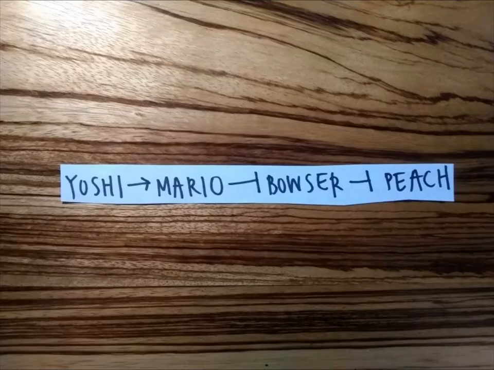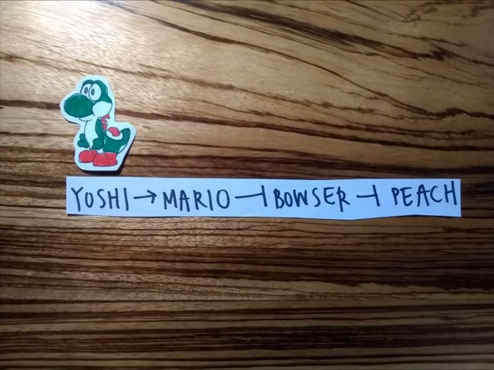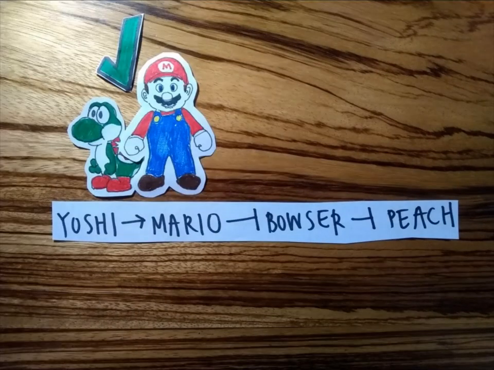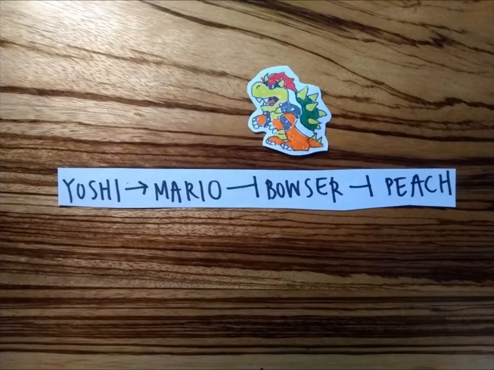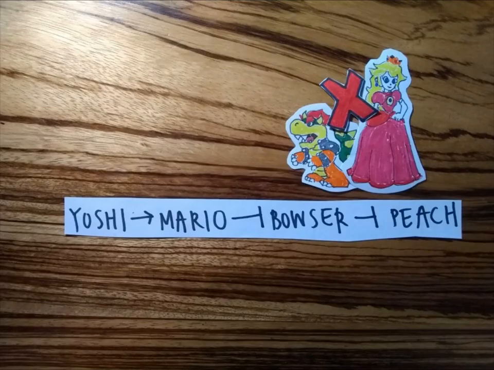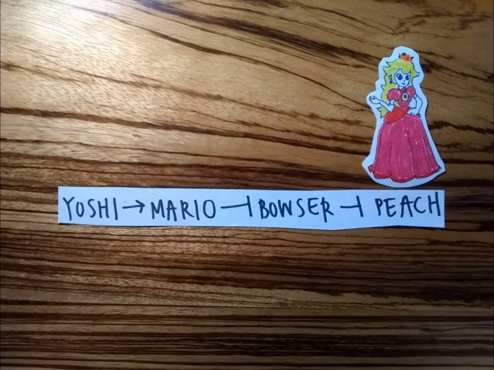This means that the Mario gene can't be expressed until the Yoshi gene product stimulates it. In turn, the Mario gene product, once expressed, will go on to inhibit the Bowser gene. If the Bowser gene were to be expressed, it would inhibit the expression of the Peach gene. The expression of the Peach gene would create a product beneficial for the mushroom kingdom.